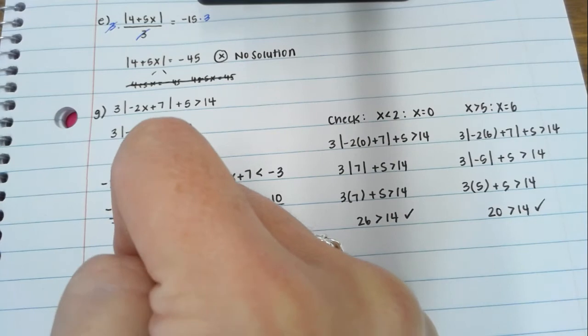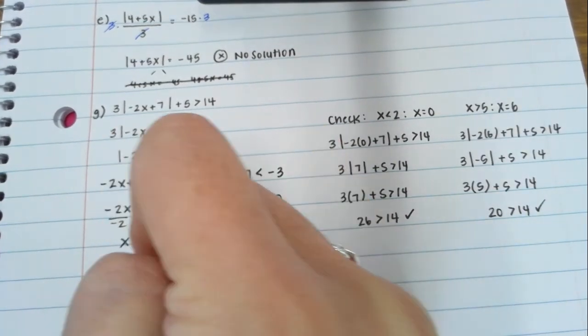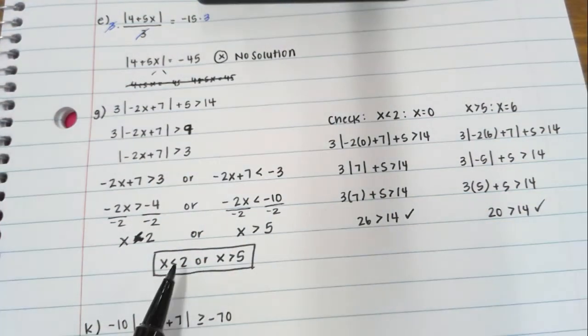So my solution would be x is less than 2 or x is greater than 5. And this is how you should be writing out your solution. I should be seeing something like this. X is less than 2 or x is greater than 5.